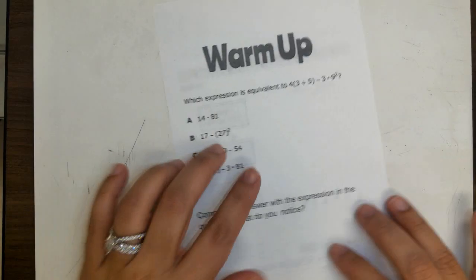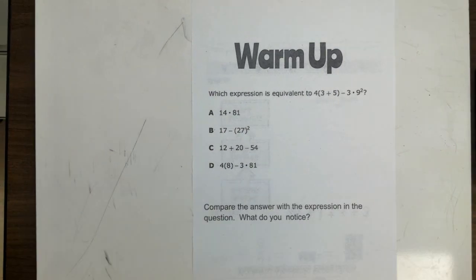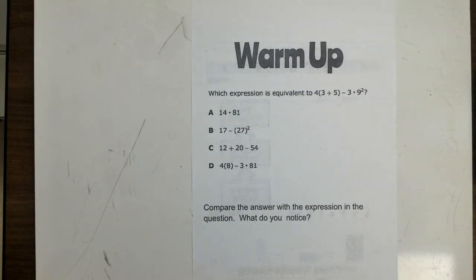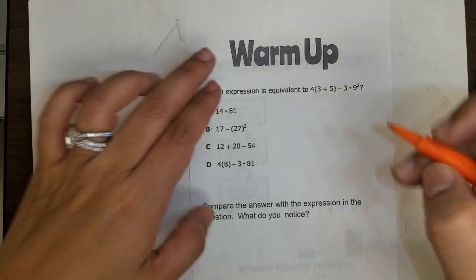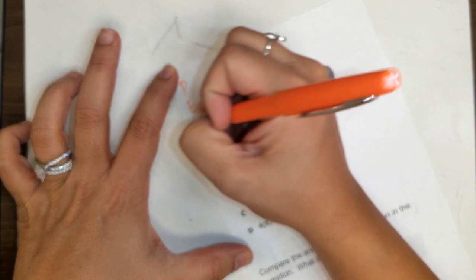So you should have your warm-up. Let's go ahead and go over that today. So here we see: which expression is equivalent to 4 times, in parentheses, 3 plus 5, minus 3 times 9 squared. So again, on your warm-up, let's make sure we write PEMDAS.